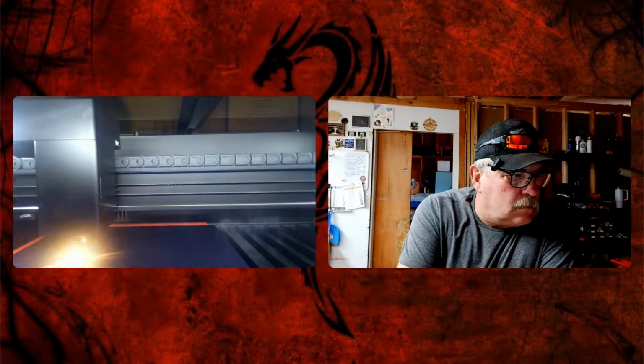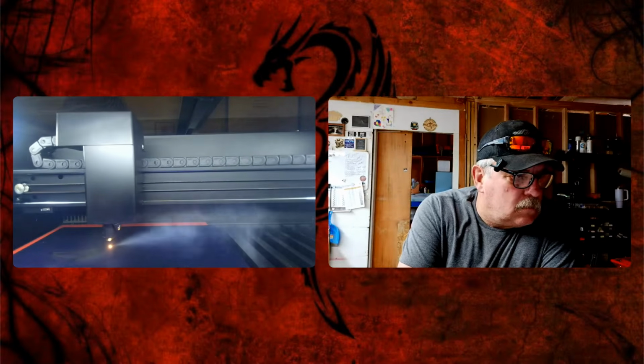That does not look like it's cutting all the way through. That's surprising. I see some smoke coming out the bottom, but there's too much smoke coming out the top. I don't think all that smoke should be coming out the bottom. Yep.